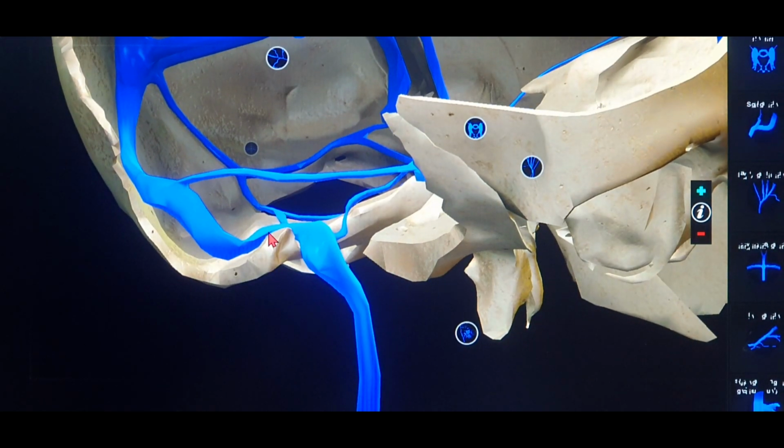So we first encounter the jugular bulb and then the internal jugular vein. The sigmoid sinus actually drains into the jugular bulb and then continues into the IJV. And then further down from the IJV, we know where it goes.